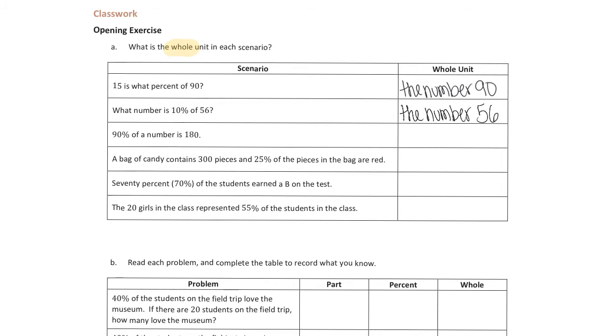Now we have 90% of a number is 180. Well, 180 is the number being compared, because it is 90% of our unknown number. And because we don't know the unknown number that is supposed to be our whole unit, we are going to write unknown. Go ahead and pause the video and try the next 3 scenarios by yourself.